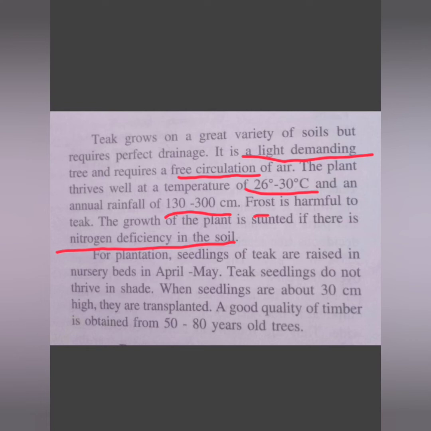Now coming to the cultivation for plantation, you can see that the seedlings of teak are raised in nursery beds in the month of April to May, and these seedlings do not thrive in shade because, as you can see here, it is a light demanding tree, so they cannot survive in shade. And when the seedlings are about 30 centimeter high, they are transplanted to the field, and a good quality of timber is obtained from 50 to 80 years old trees. Okay, so it usually takes a longer time to grow.